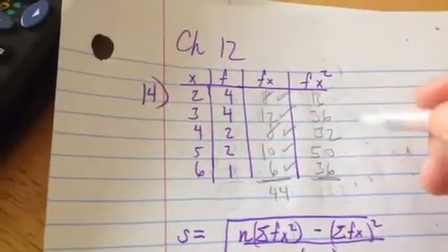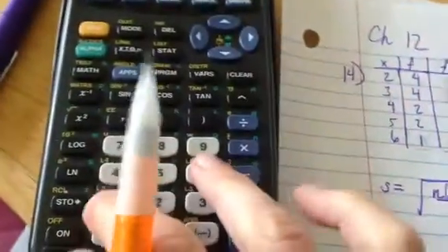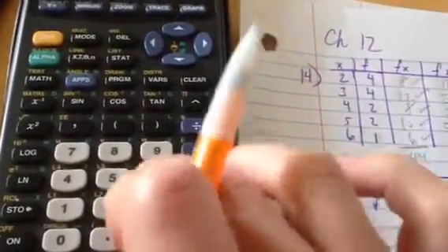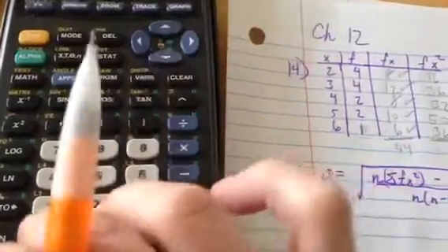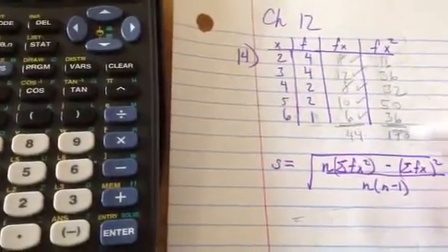And then on this side, I'm just going to have my calculator do this because I don't want to mess up. So it'll be 16 plus 36 plus 32 plus 50 plus 36, and we'll get 170 here.